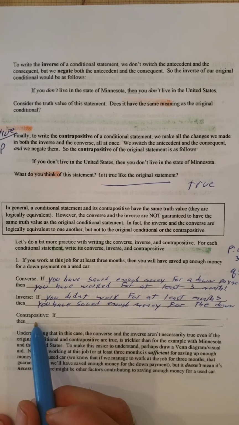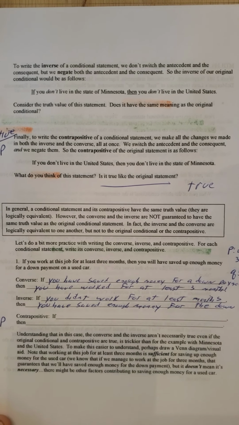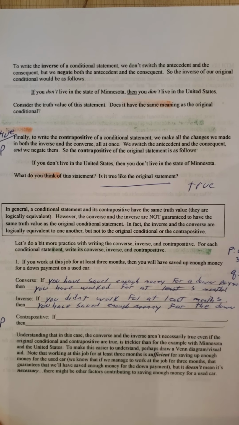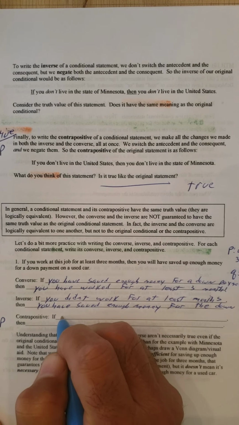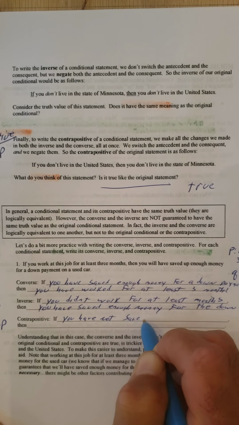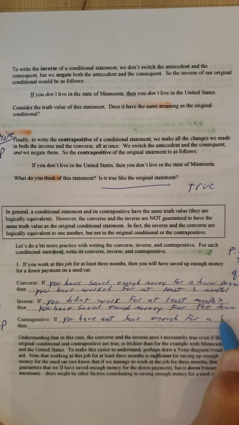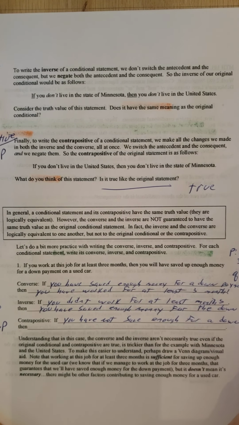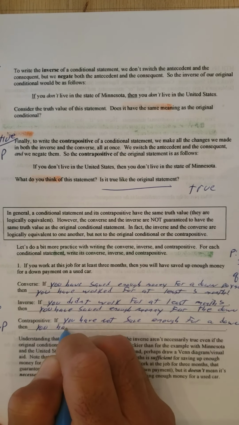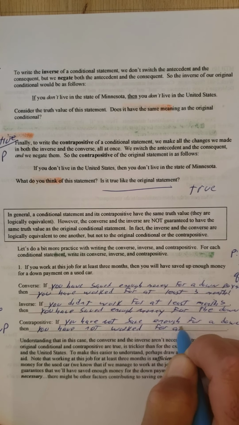Okay? How about the contrapositive? Symbolically, the contrapositive negates both and changes the order. So now the if is attached to the negation of Q. Remember, Q was the down payment. So if you have not saved enough for a down payment, then the negation of P, you have not worked for at least 3 months.